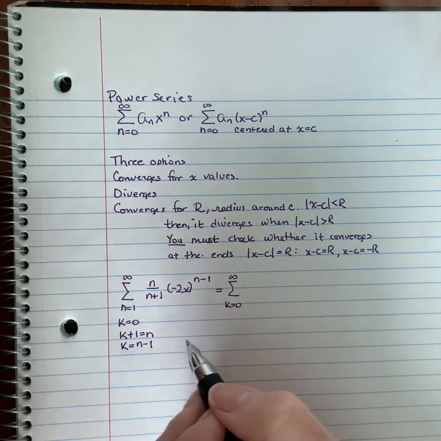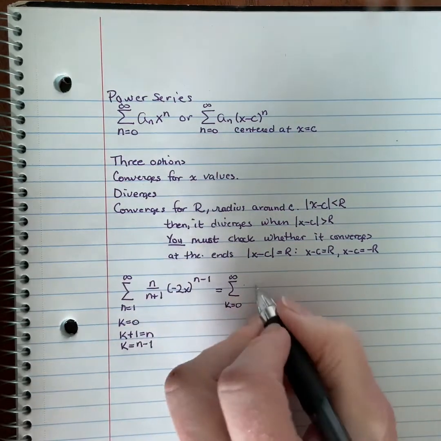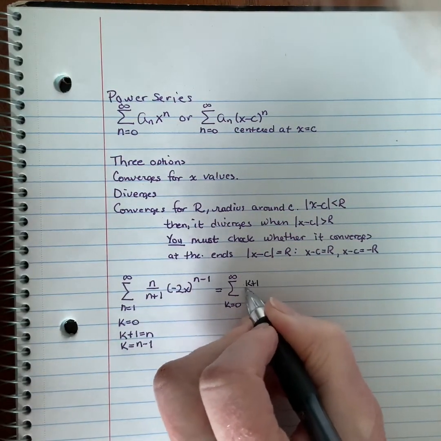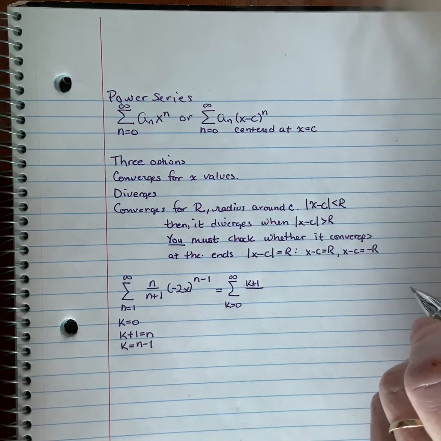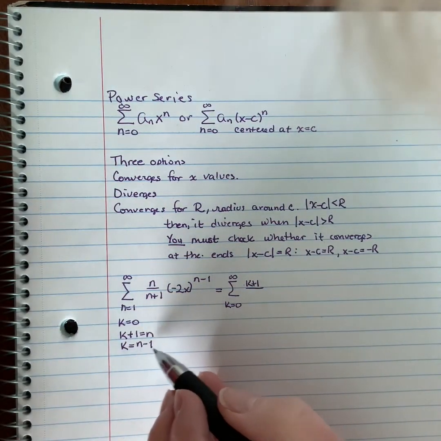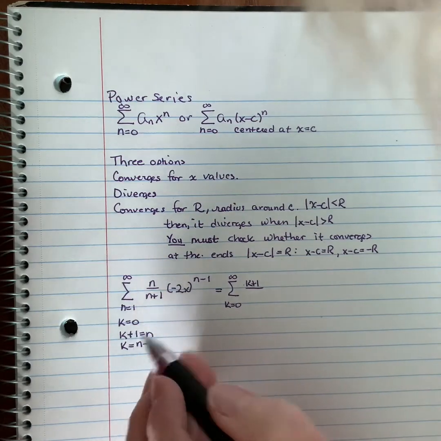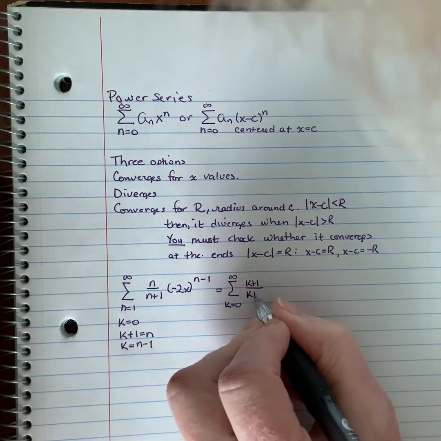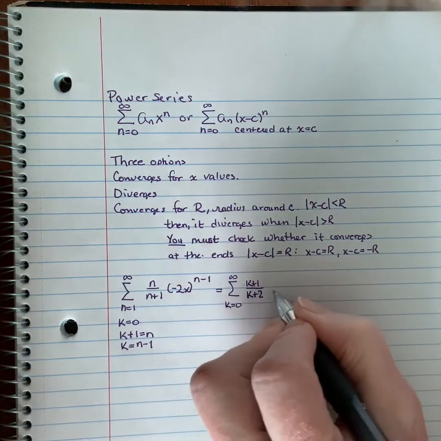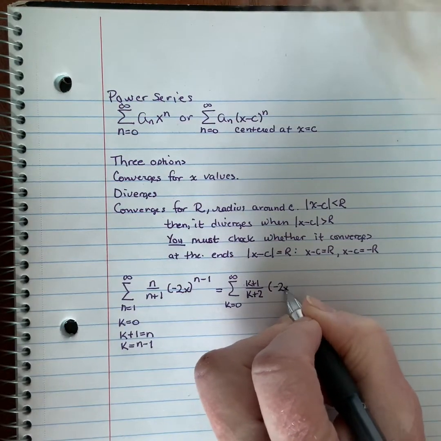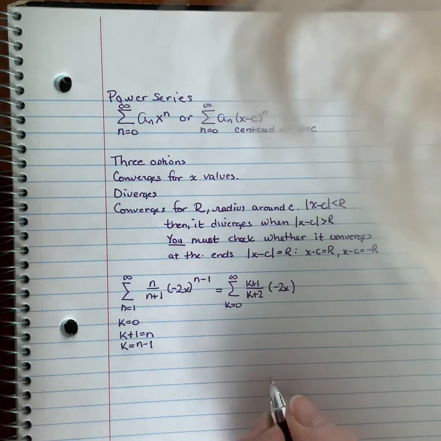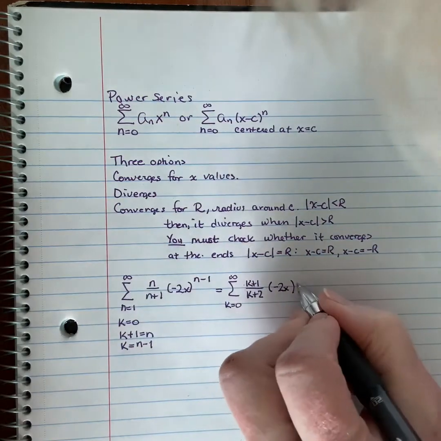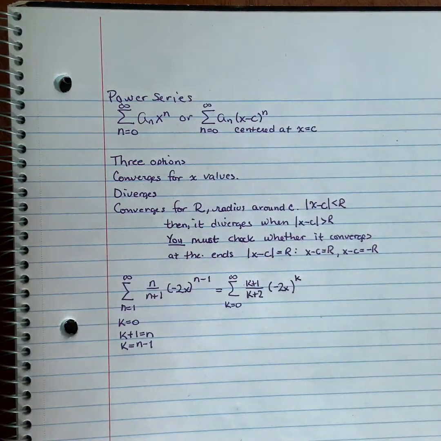Now on top I've got n. Well, n is k plus 1, so I've got k plus 1. The bottom has n plus 1, which is what? Well, n plus 1 would be k plus 2. And then here we'd have minus 2x. The n's don't affect x particularly. And here I've got to the k power. So you can change the starting point that way.